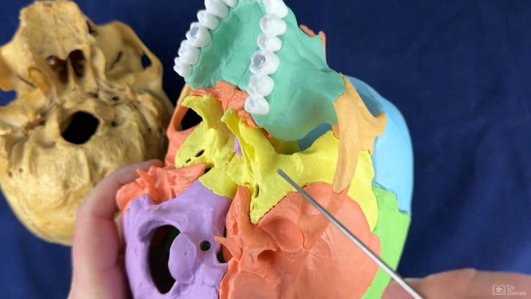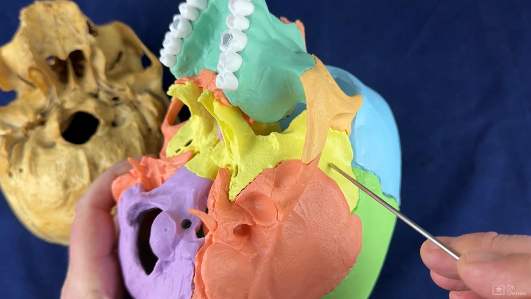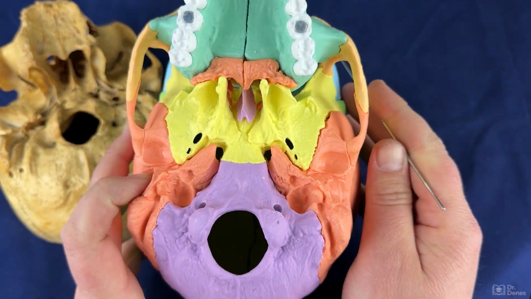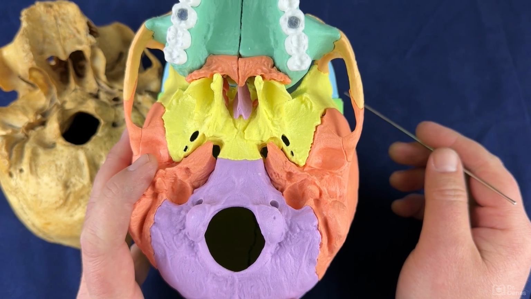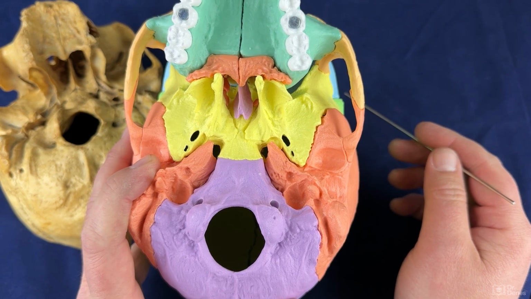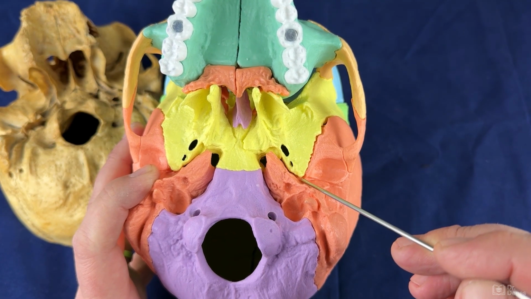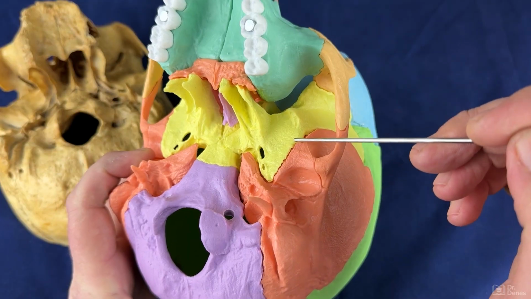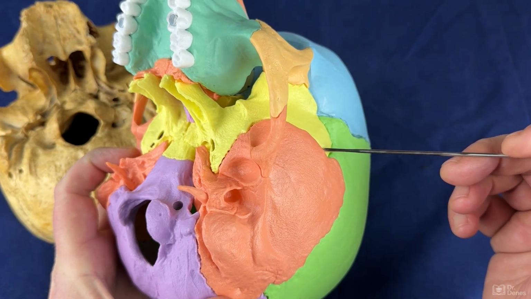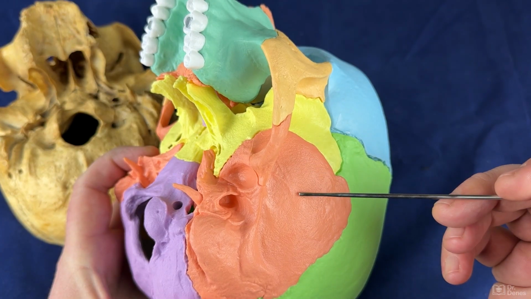And to the side we have the ala major, or the greater wing, which has 5 margins and 5 surfaces. These are usually named based on the contact or the area they face. So in this regard we have margo petrosus, contacting pars petrosa of the temporal bone. We have margo squamosus all the way up here, contacting the squama temporalis.